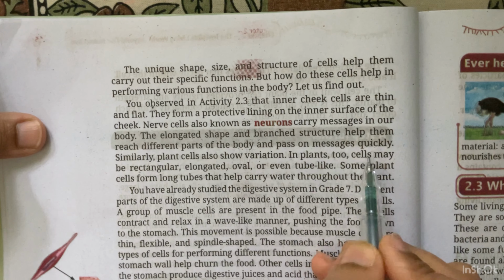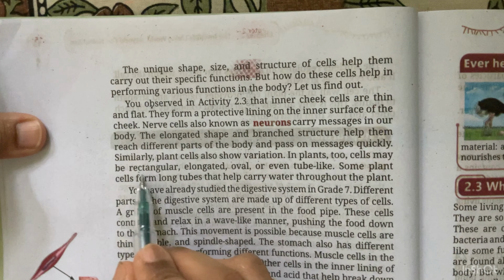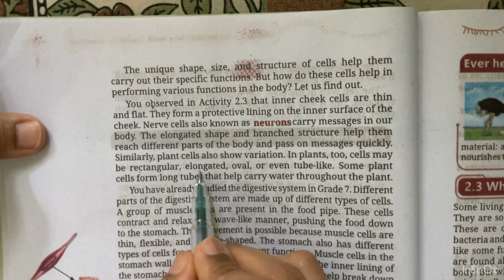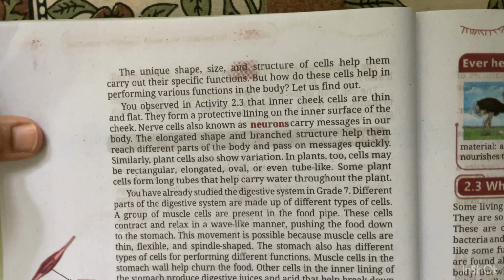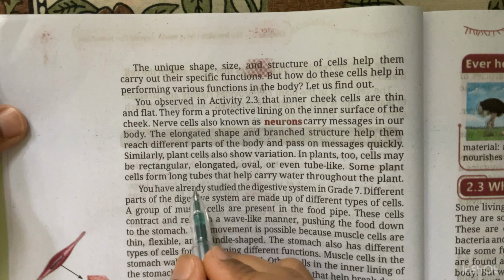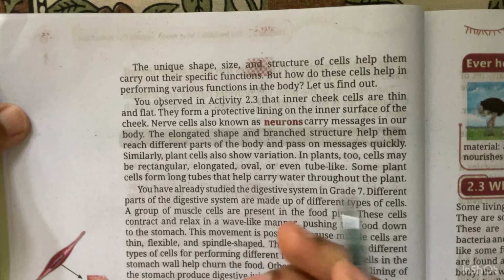In plants too, cells may be rectangular in shape, or elongated, or oval, or they may even have a tube-like structure. Some plant cells form long tubes that help carry water throughout the plant. Due to this long tube-like structure, it carries the water throughout the plant. Now, which are these long tubes? These long tubes are nothing but xylem, which carries the water and some dissolved minerals in the water.